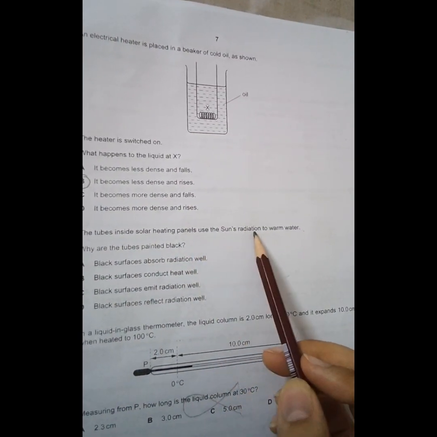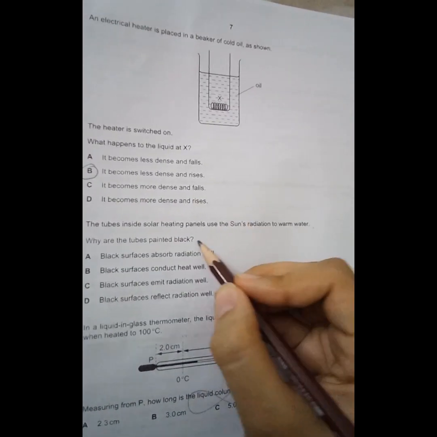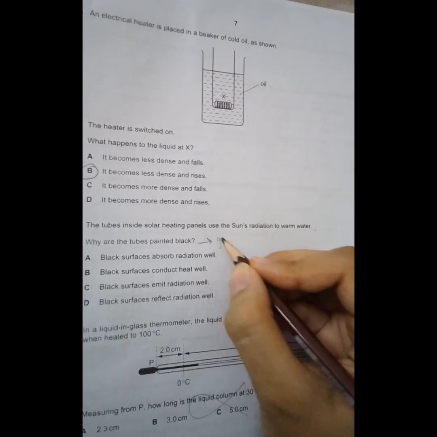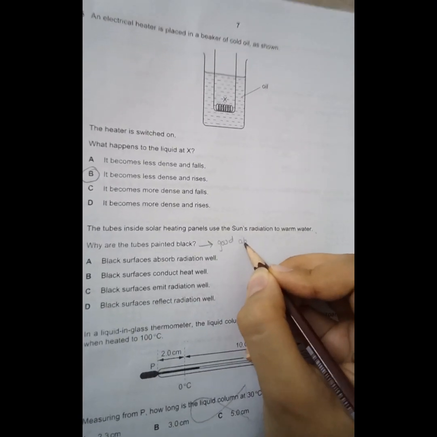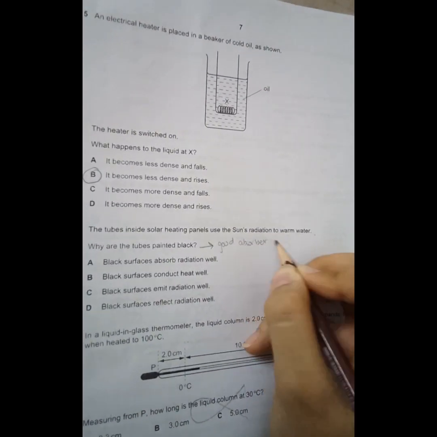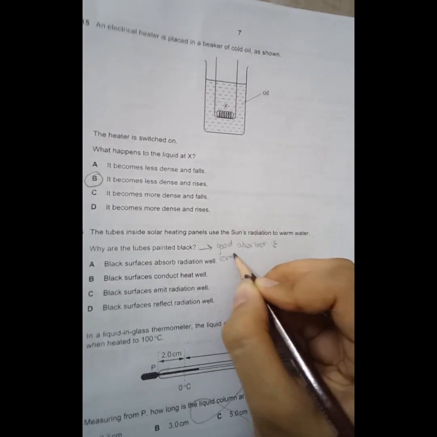The tubes inside solar heating panels use the sun's radiation to warm water. Why are the tubes painted black? So we know black is a good absorber and emitter of light.